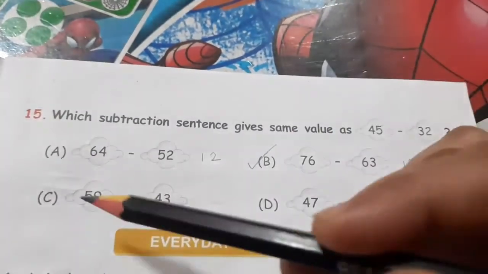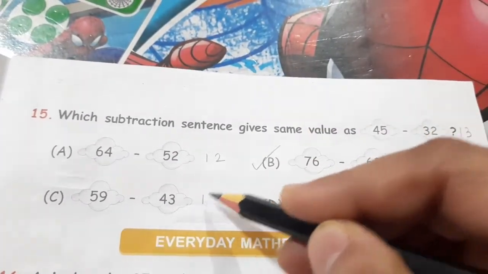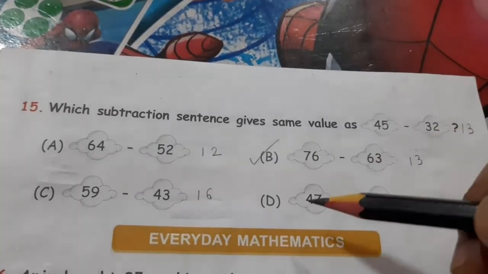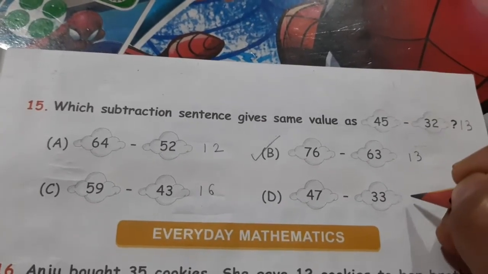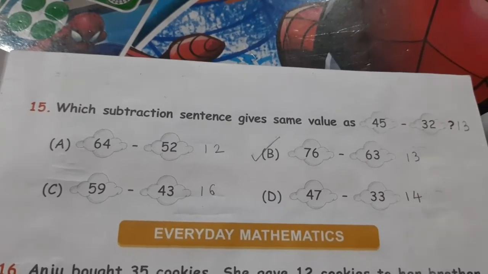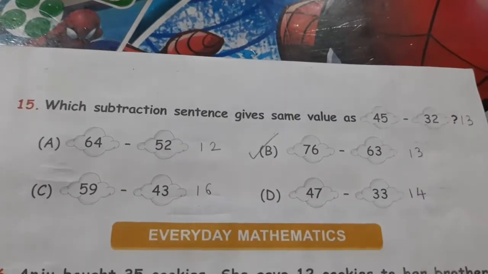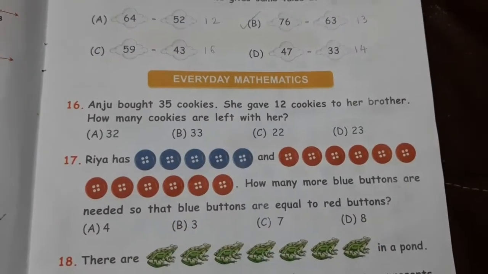But let us still look at option C and D. 59 minus 43. So this will be 16, correct? Okay, and this is 47 minus 33. So which will be 14, right? So hence option B is the answer to this question. Please tick it. Moving on to the next question.